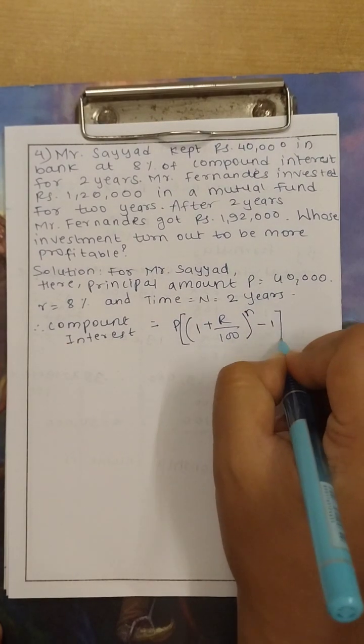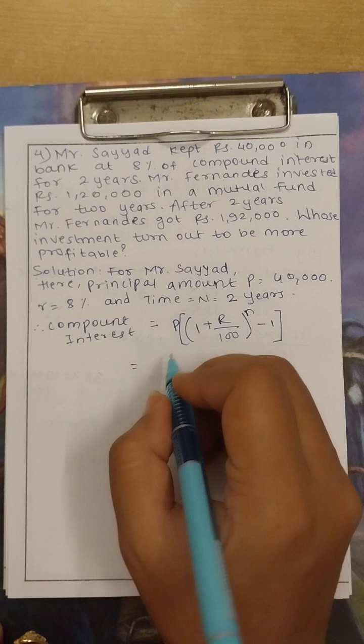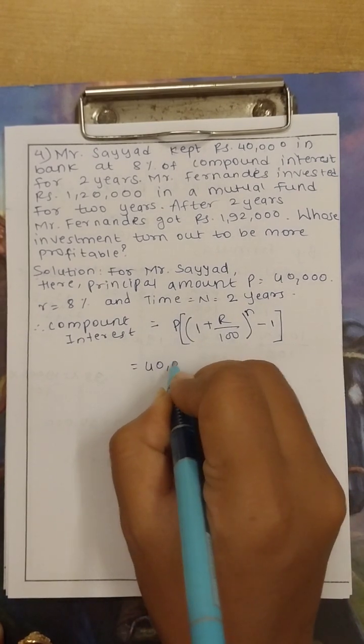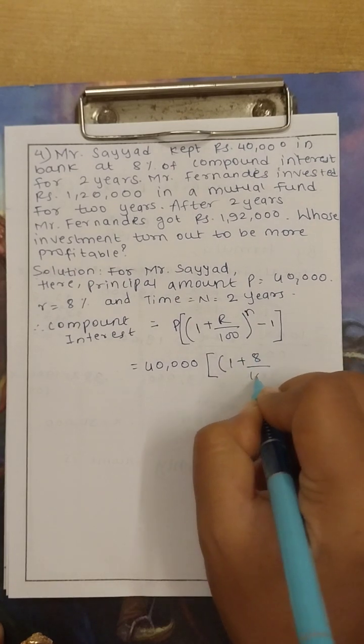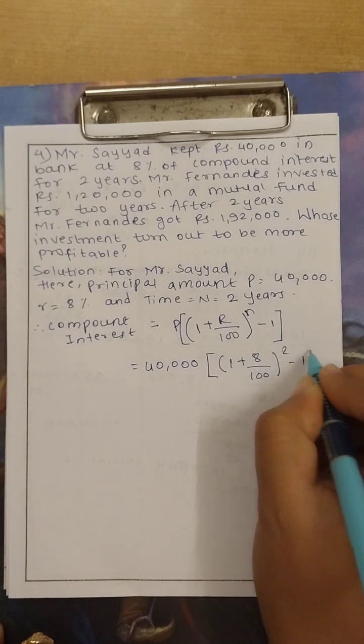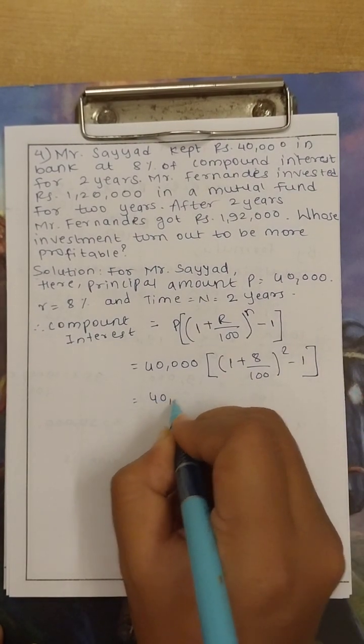Yes, this is the formula for compound interest. Let's put the values. P is 40,000 into 1 plus 8 upon 100 bracket square minus 1 bracket complete, which is equal to 40,000.